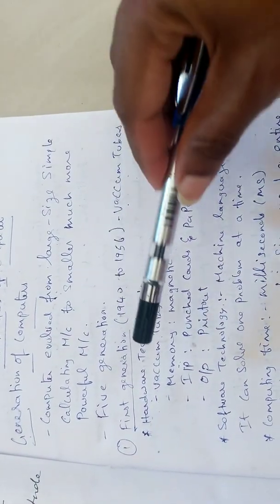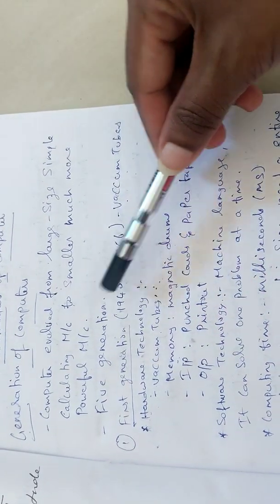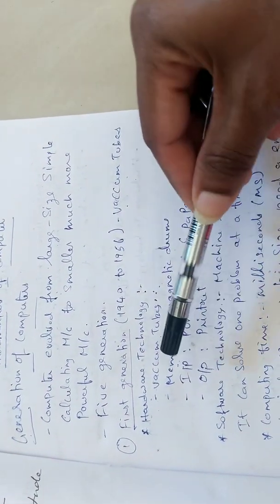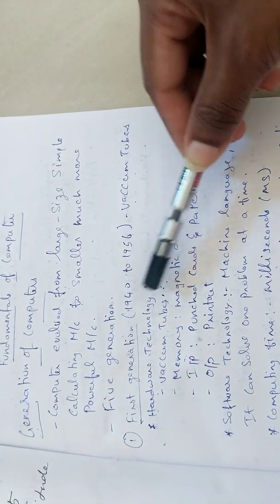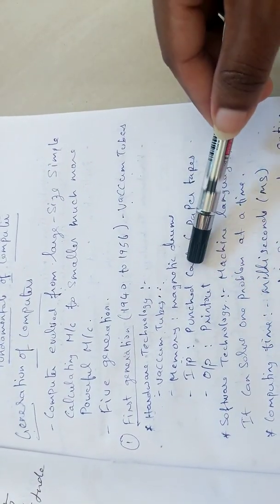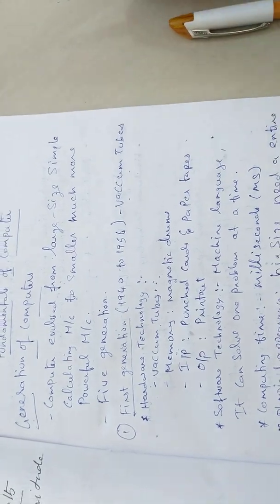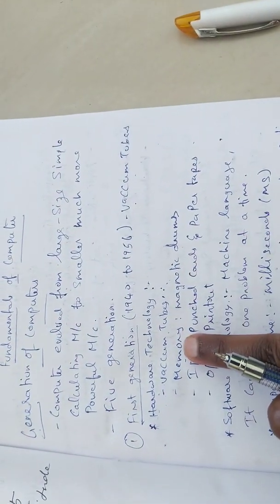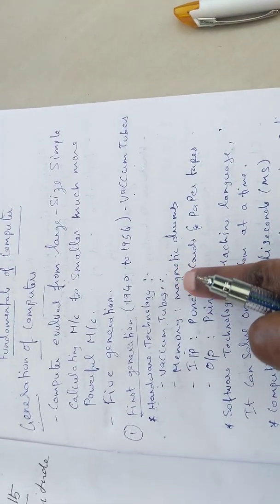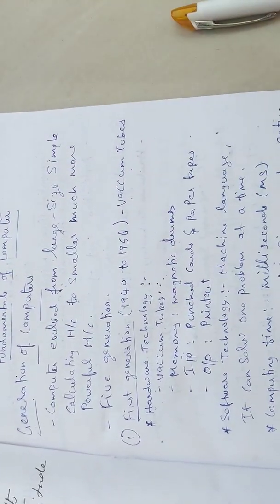If you take a computer, it needs an input, an output, and a memory. To generate electricity, we have discussed it needs a vacuum tube. For the memory purpose, to store the data, they were using magnetic drums. Nowadays there are no magnetic drums.